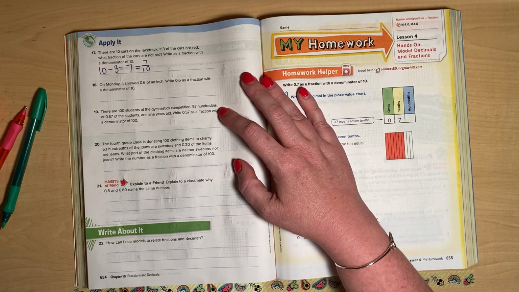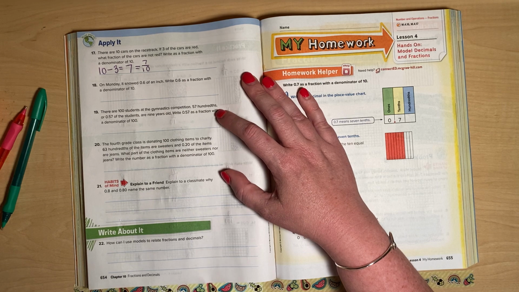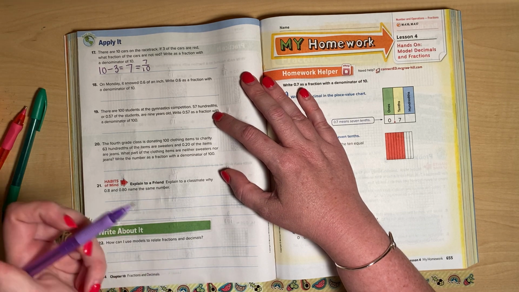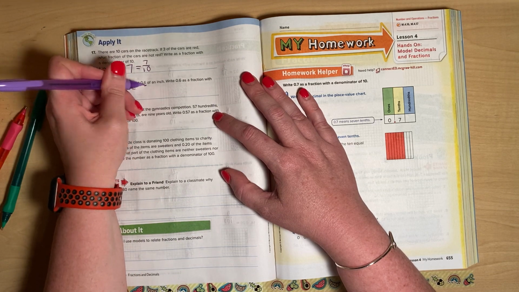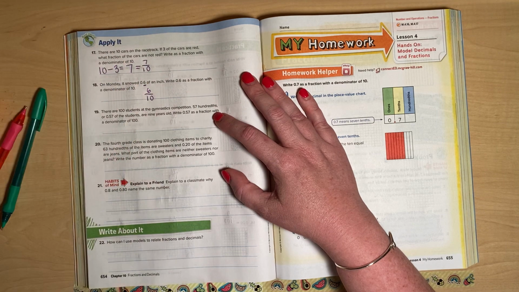All right, number 18. On Monday, it snowed 0.6 or 6/10 of an inch. Write 0.6 as a fraction with a denominator of 10. That's easy because I know that 6 is in my tenths place, so it's very simply written as 6/10. Okay.